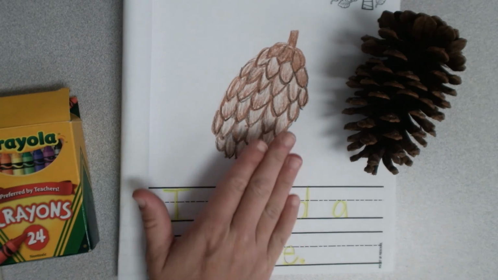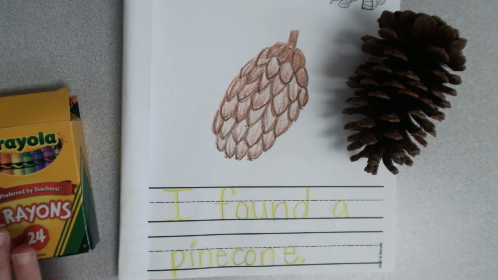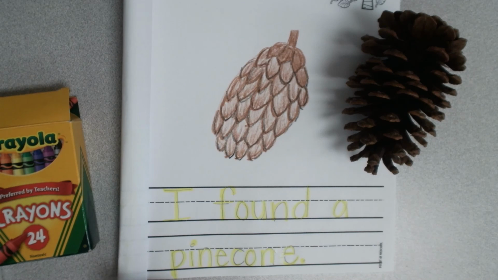When your child is all finished with their picture and their sentence and they've finished reading it, then they can clean up their crayons and put their journal away for today. It's time for us to be all finished. If you'd like, you can take a picture of your child with his or her journal and send it to your child's teacher. That way they can see the hard work that your child did in today's activity.